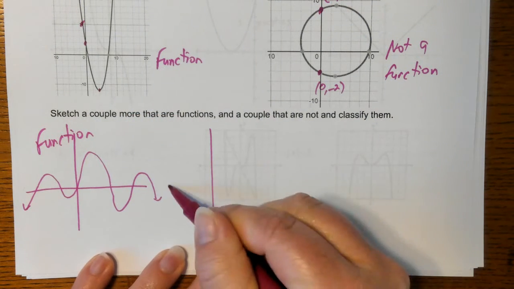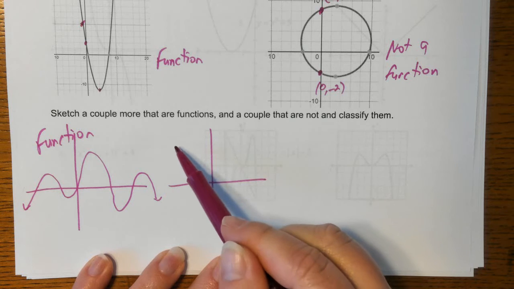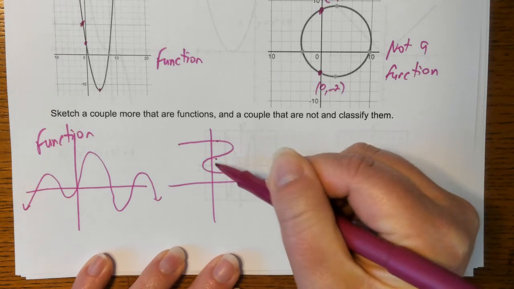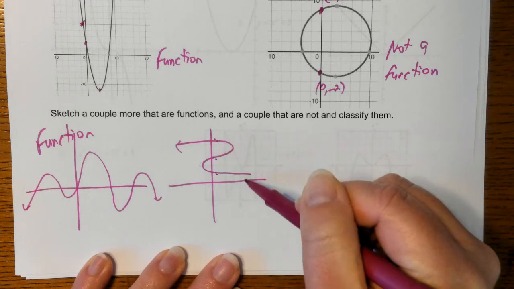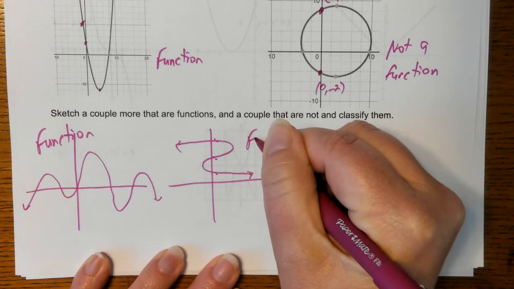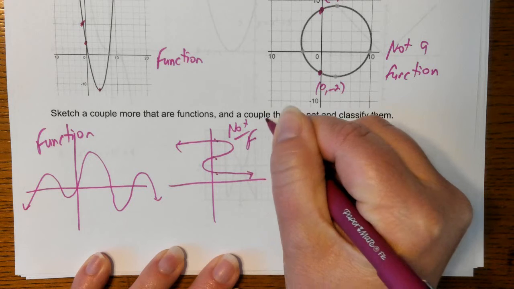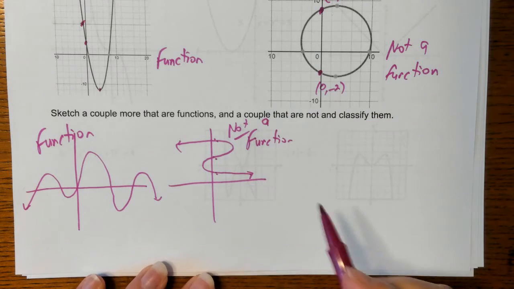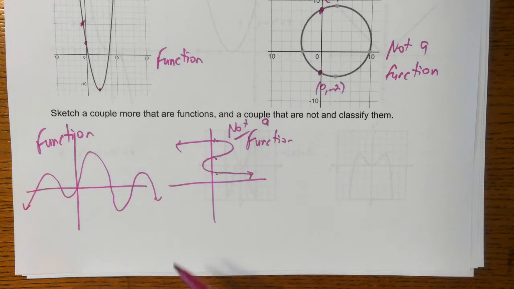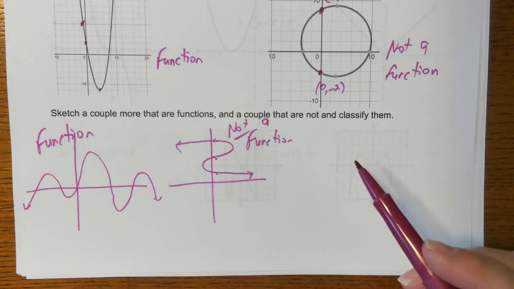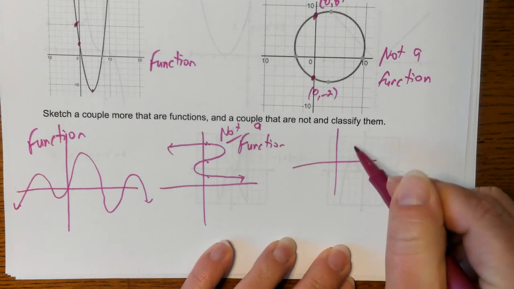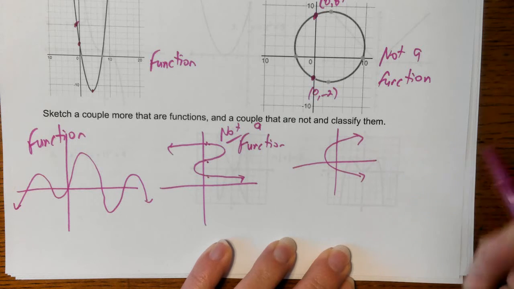Now where you run into problems is if you were to have it loop sideways. Maybe I went back like that. Now I've got points stacked up on top of each other. Now it's not a function. Do you see the difference? Okay. If you have points that stack on top of each other, it's not a function. Another way to do that is maybe an up and down parabola is fine. But if you have a sideways parabola, that's not a function.